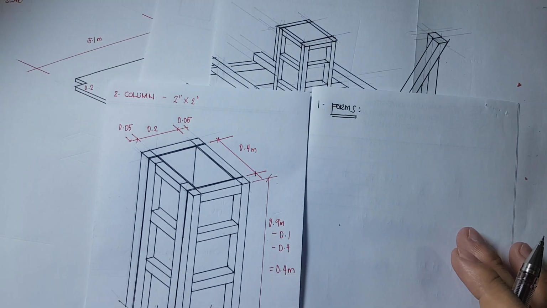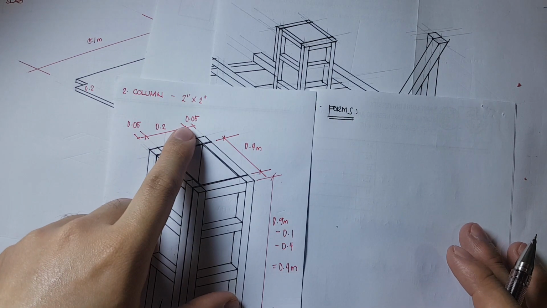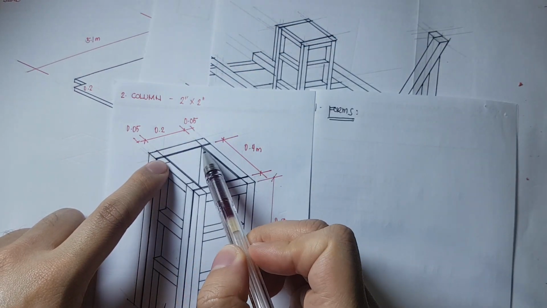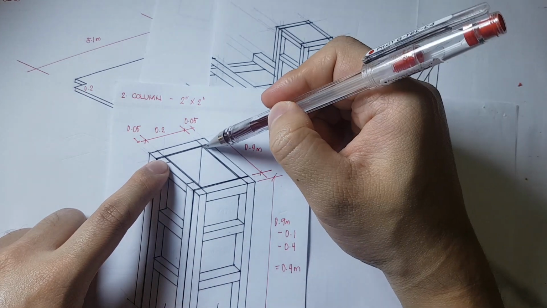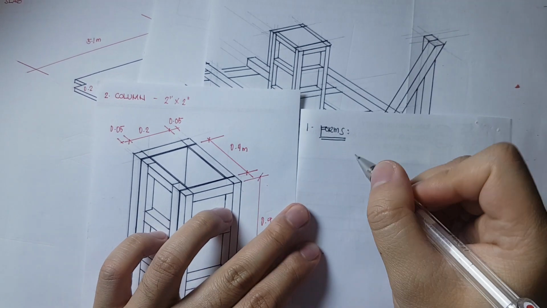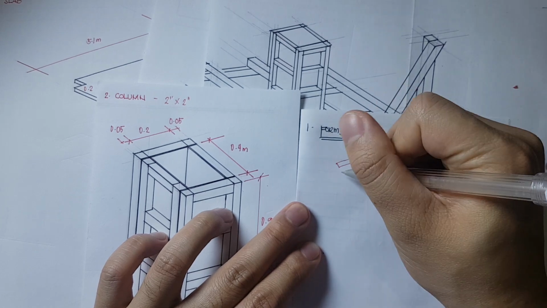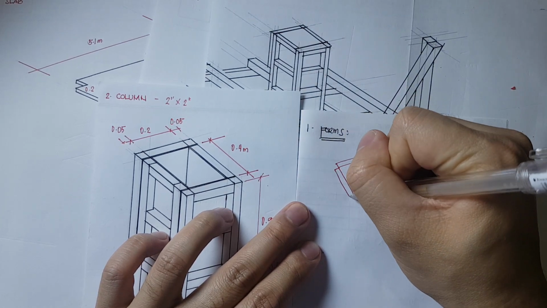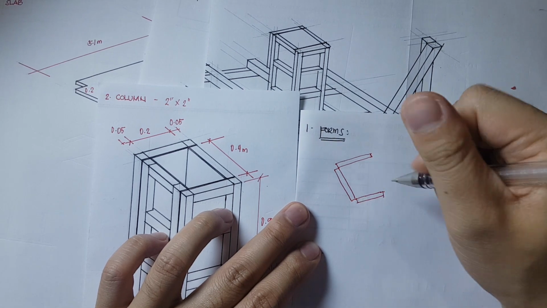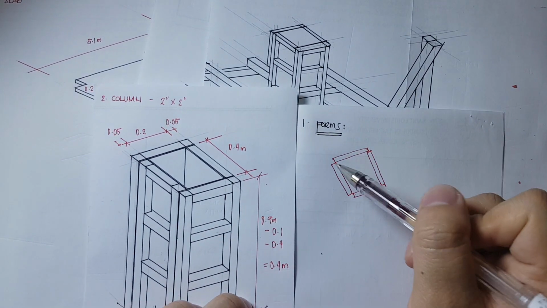Why is that so? Because if we don't extend 0.05 and 0.05, we will only be stopping at 0.2, and we also have here 0.4. If you imagine that, it would look like this.